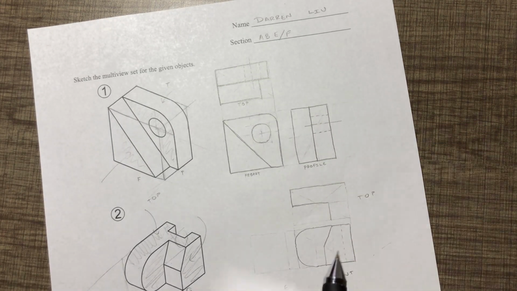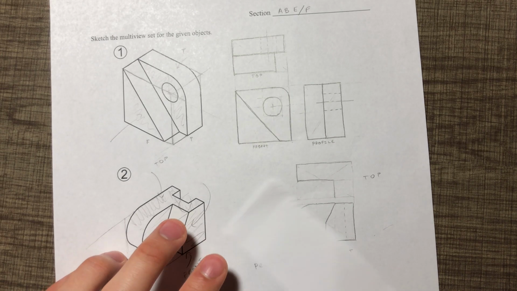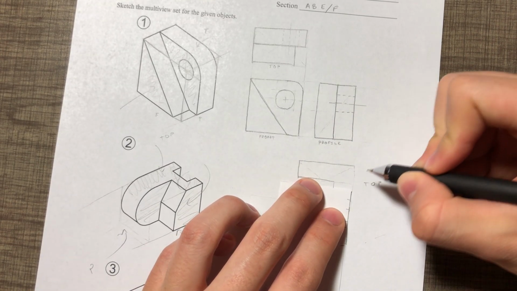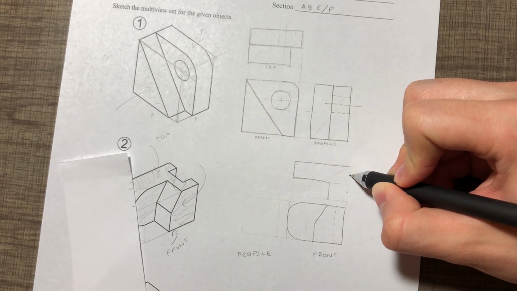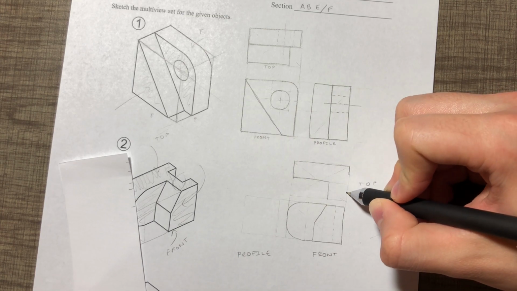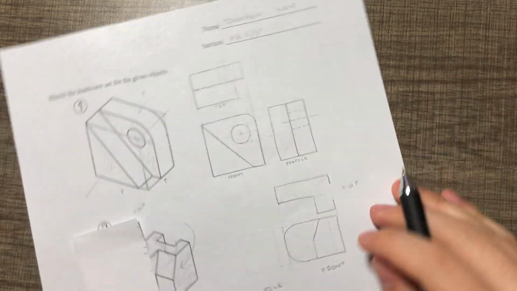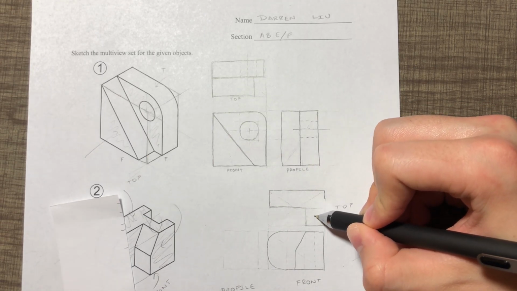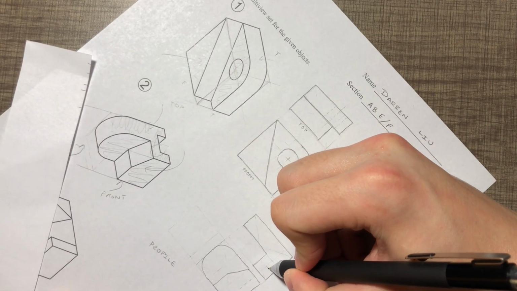Then I have some widths that I can take. These guys. So I'll transfer them over. Here. And here. Now, is there a convenient thing I can use to find the depth? Absolutely, this thing. So I'll just project it over as a construction line. I can just bring these in.